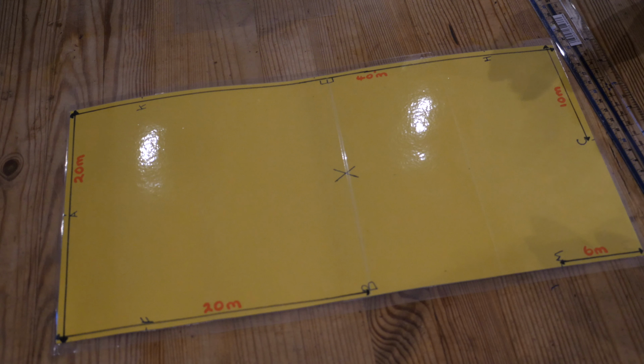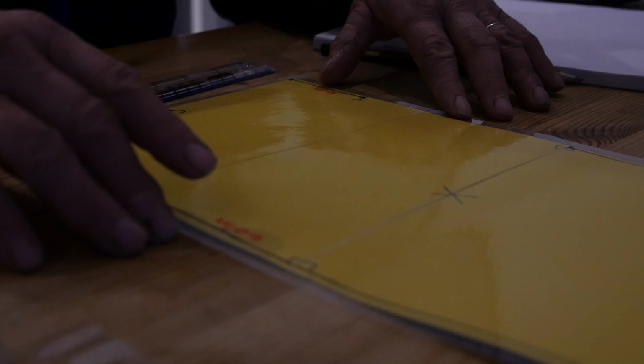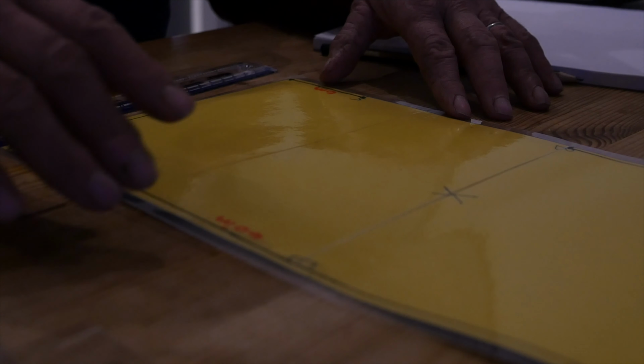The area is the length times the width. So the area is all this in the middle, and we'd express that in metres squared. The area is 20 times 40, so that's 800 metres squared. You can take any regular shape and work out the perimeter and the area. And we'll go into more complicated structures later in the series.